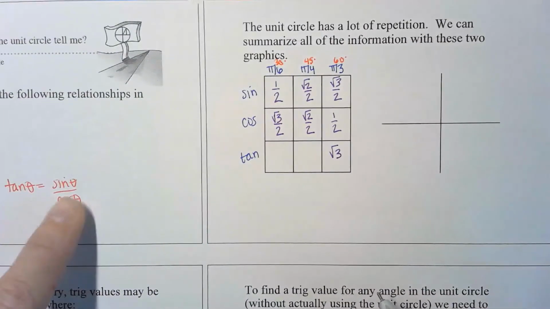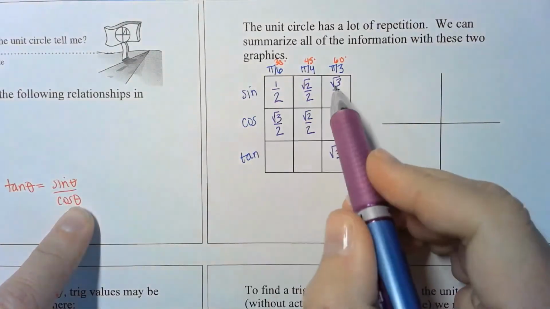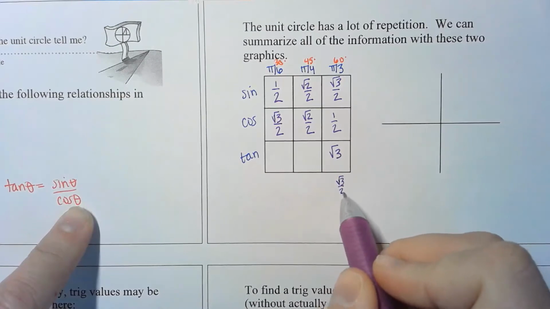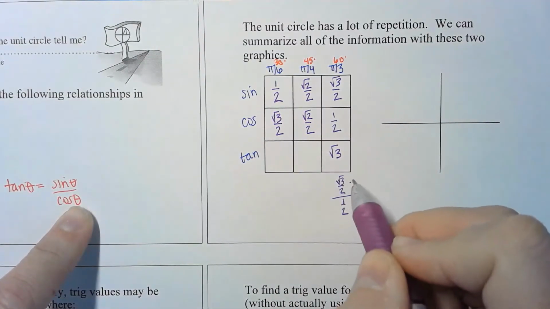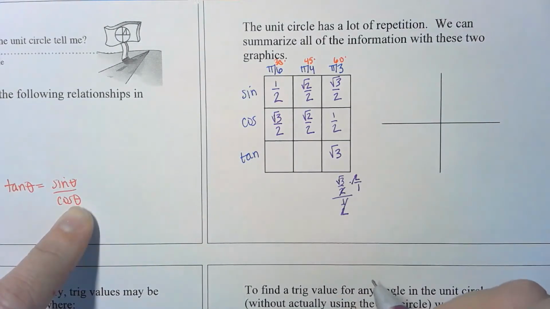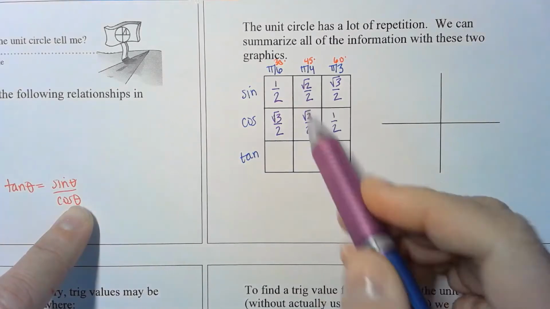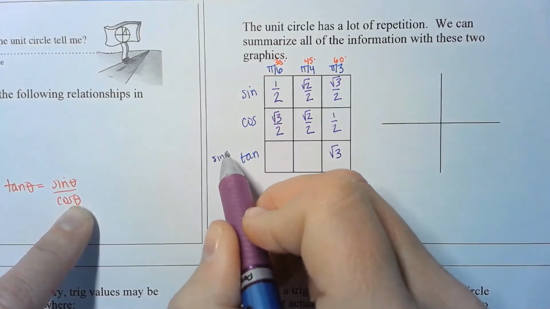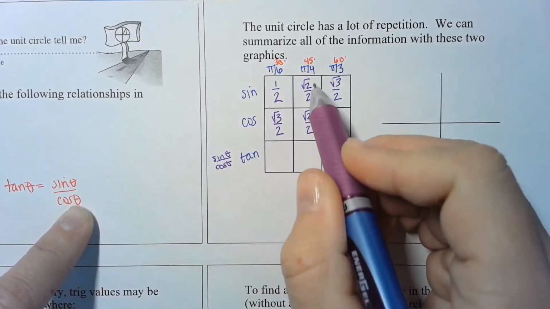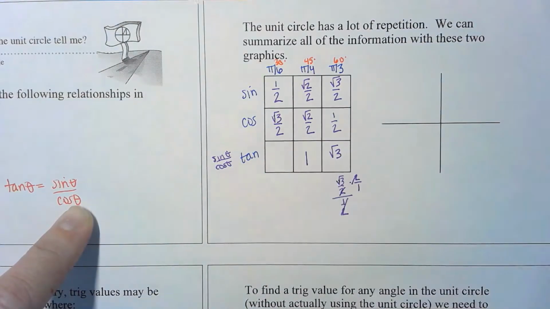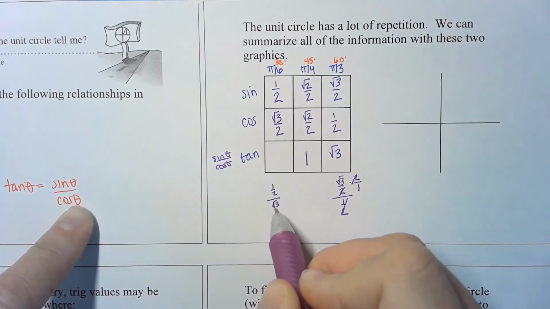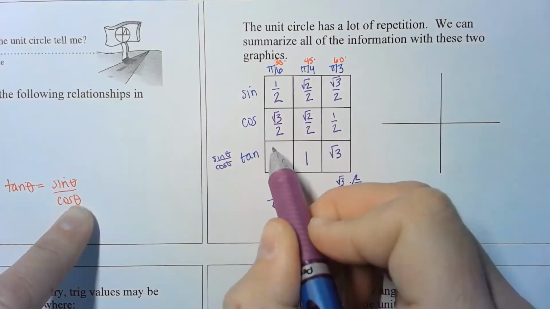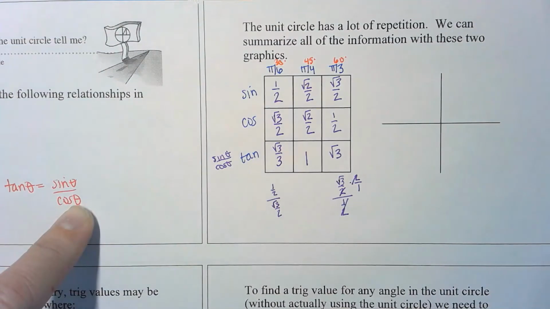Remember, tangent is sine over cosine. So if I take radical 3 over 2 and divide it by 1/2, this is what we were doing in our homework. We'll flip and multiply. My 2's cancel, and I'm left with radical 3 over 1. Same thing here. I'm going to write this down: sine theta over cosine theta. If I take this box and divide by this box, I get 1. And if I take this box and divide by this box, you get radical 3 over 3. I had you do this a million times in your homework.